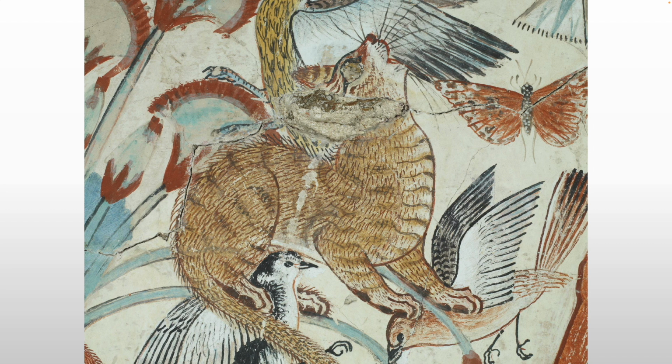And if you look, its eye is missing, probably carved out by an Egyptian who was worried about being somehow possessed by the spirit of a cat.